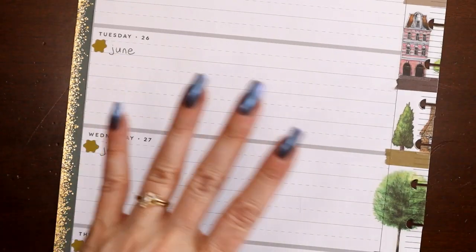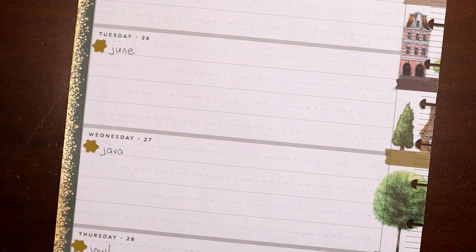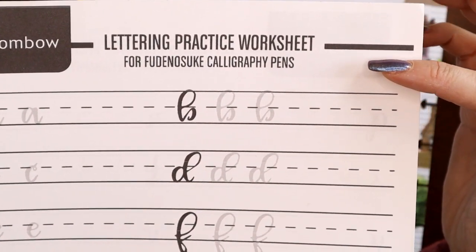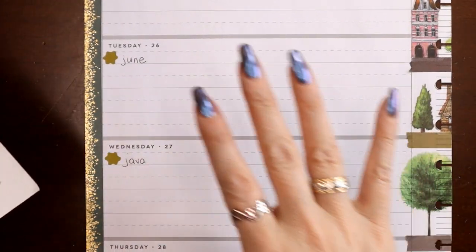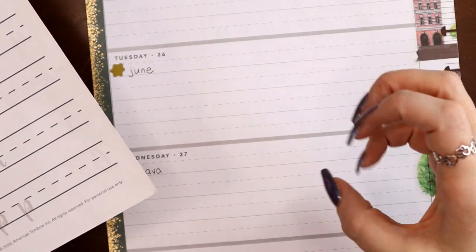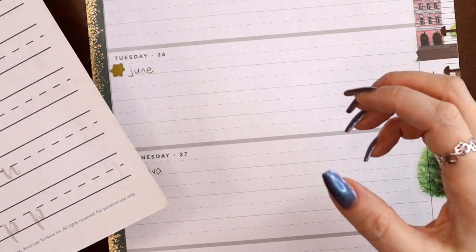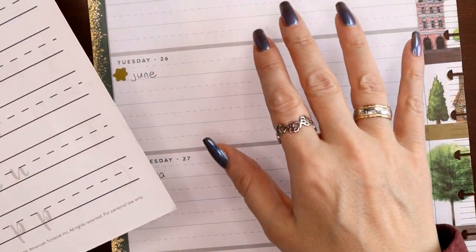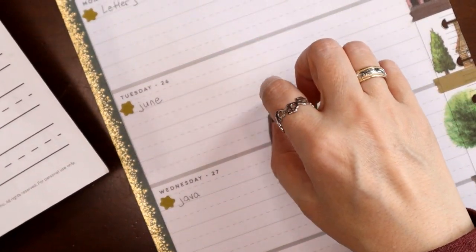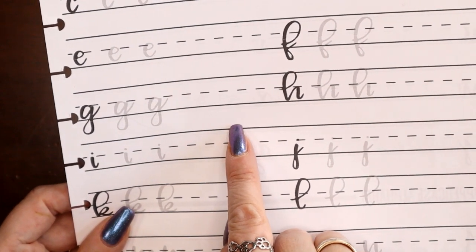So let's see what some of our other options are. Oh, my pages got all mixed up over here. All right, so the Tombow Fudenosuke calligraphy pen free download. Incidentally, if it bothers you as we get into this week, if you have a lot of problem with your lines, your words hitting each other with the ascenders and the descenders, just use every other set of lines and print out some free practice sheets.